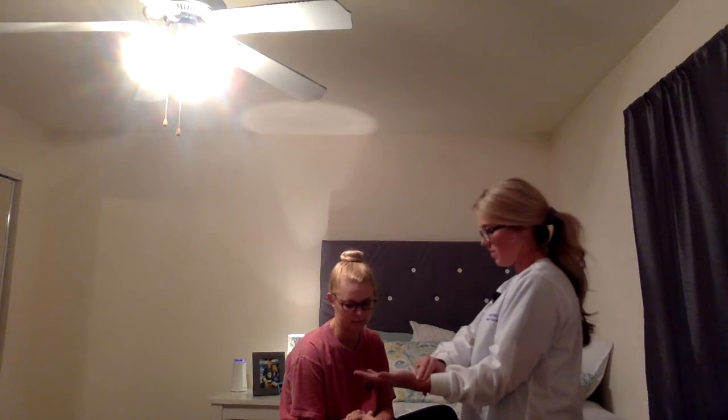So the first objective I want you to be able to meet is to locate the landmarks needed to take a radial pulse. And to do that, you're going to flip your hand over to the supine position. You're going to palpate on the thumb side because that's where your radial pulse will be located. And then you don't want to palpate too hard because you could occlude the pulse, and then you want to be able to find it. But it's right here in the groove, right before the bend of your wrist.